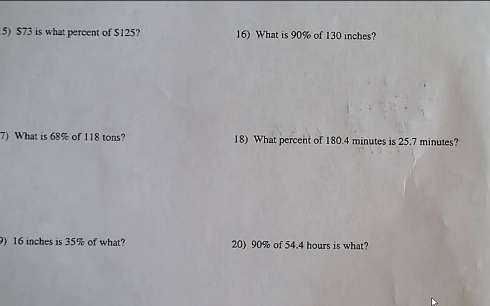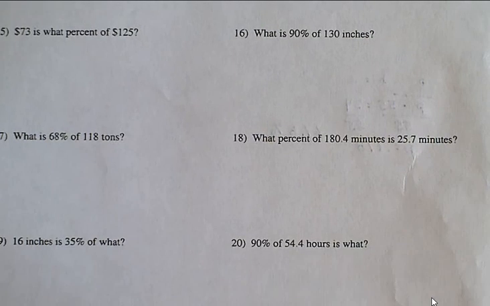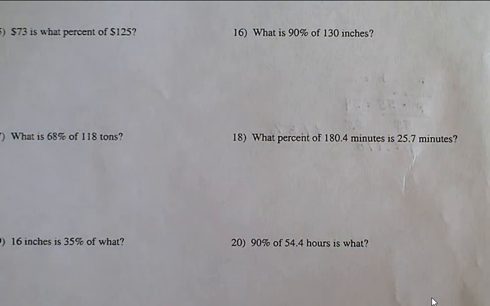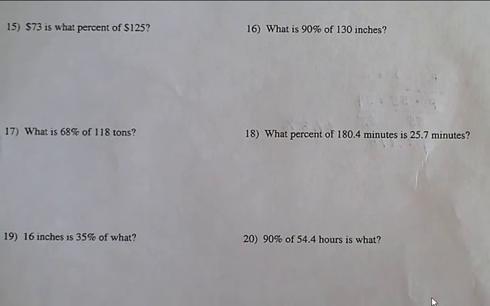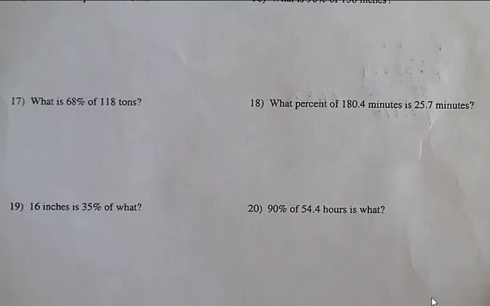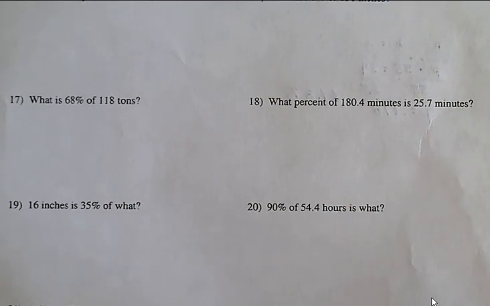I've done a problem where I've had to find P, the percent. I've done a problem where I've had to find A. Number 19 is asking you to find B, the base, the total that I started with. So 16 inches is 35% of what?